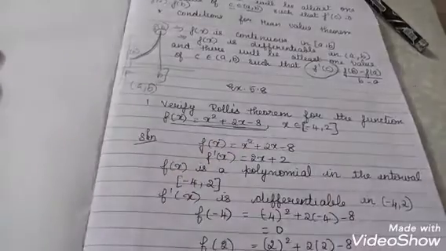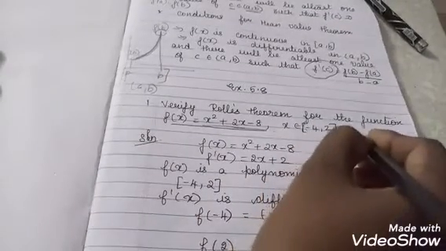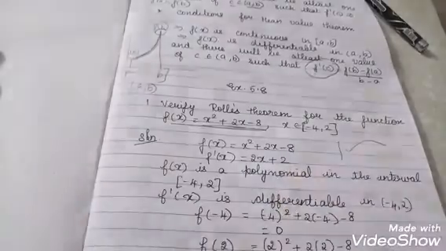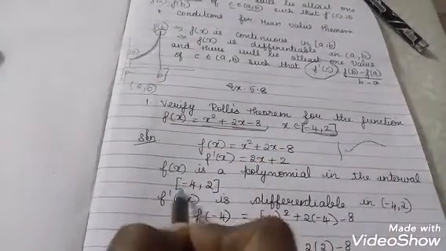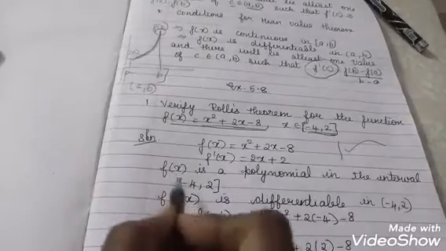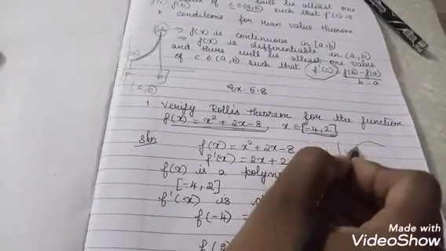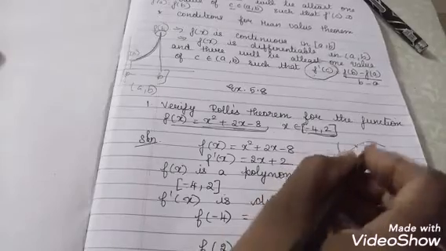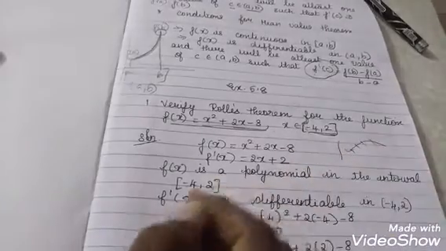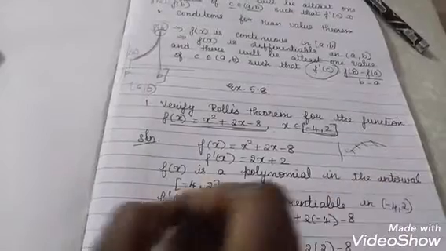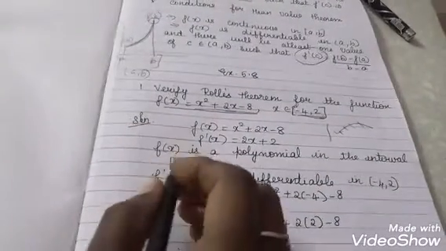So f of x is said to be a polynomial means it will be continuous at all points. At no point will it be discontinuous. It will be continuous at all points between minus 4 and 2, because if you take f of minus 4 you will have a value, f of minus 3 also has a value, minus 2 also, minus 1 etc. So it is said to be continuous in the interval minus 4 comma 2. And the next one is what?